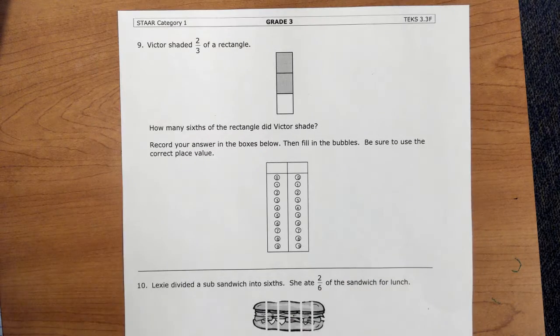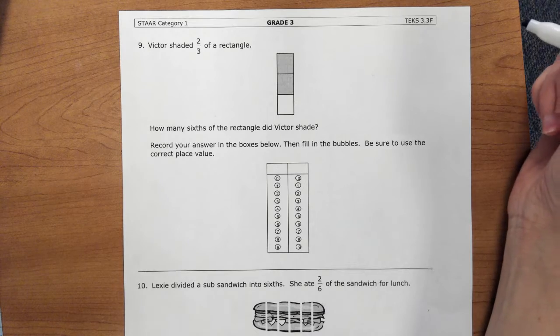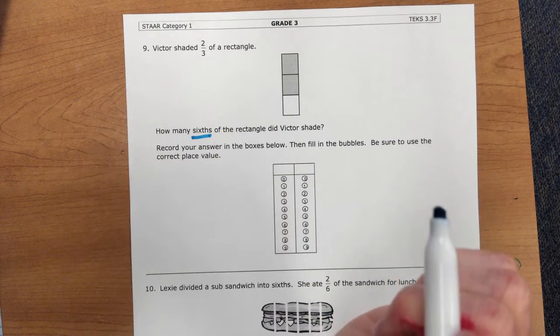If you missed the magic word earlier, it was donut party. Victor shades 2/3 of a rectangle. How many sixths of the rectangle did he shade?